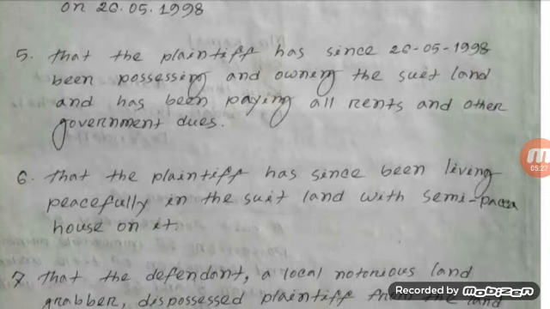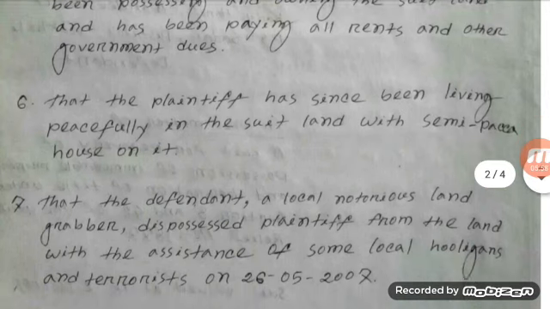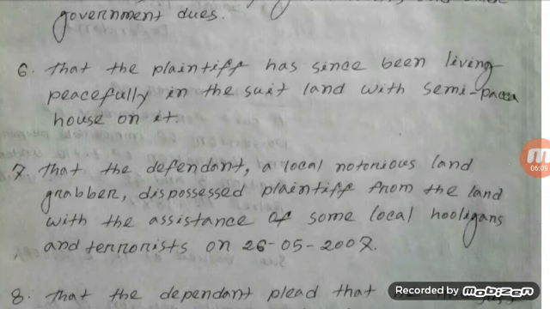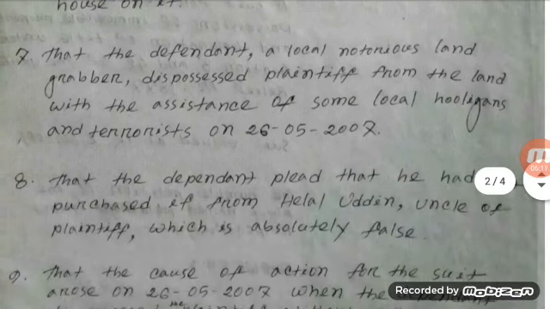And the next para is that the plaintiff has since 26th of May 1998 been possessing and owning the suit land and has been paying all rents and other government dues. So in this para we will write that the plaintiff has paid all rents and dues of government. Okay, and next, that the plaintiff has since been living peacefully in the suit land with a semi-pucca house on it. And in this para we will describe how the plaintiff is enjoying this property. Okay, and next, that the defendant is a local notorious land grabber.